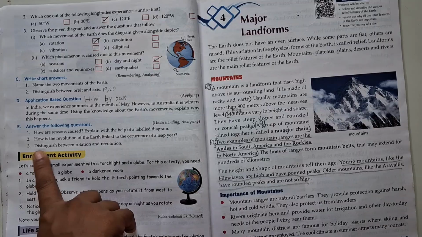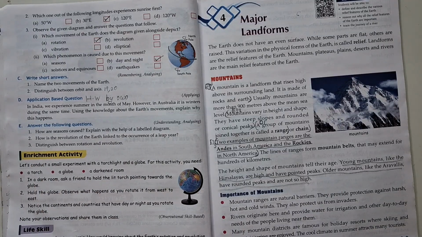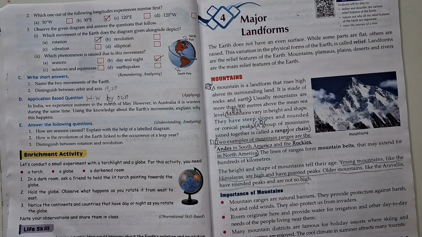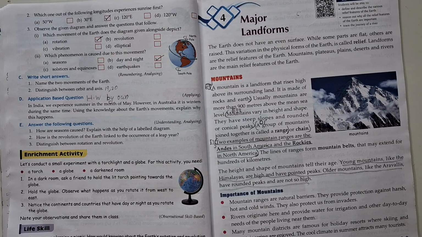Now third one, distinguish between rotation and revolution. Distinguish means you write down the difference between rotation and revolution. Okay. For example, first you write down their definitions, importance, examples. Okay, that type you make your question's answer. For example, about rotation, the spinning movement of the Earth on its own axis is called rotation. And about revolution, when rotating on its tilted axis, the Earth also moves around the Sun on its fixed path. This path is called the orbit.